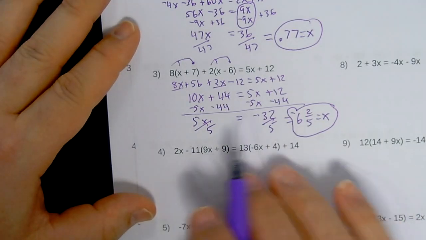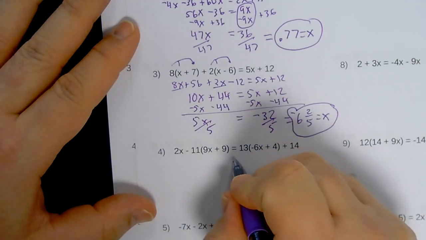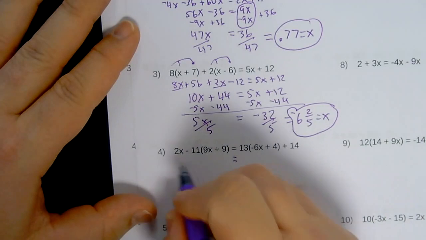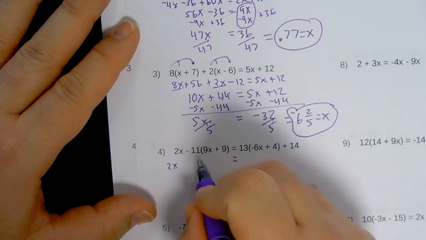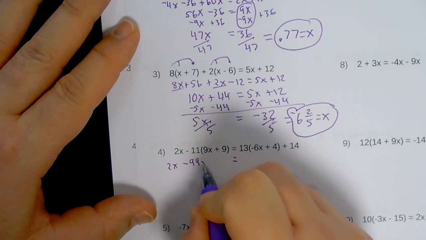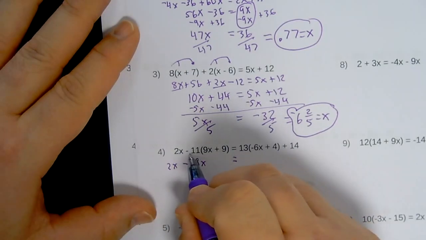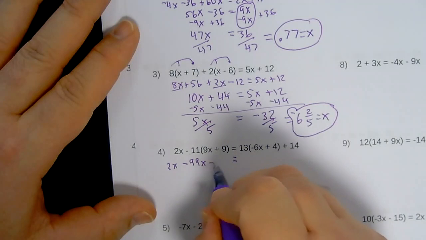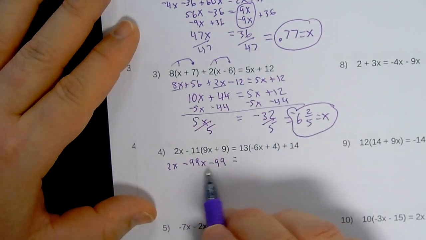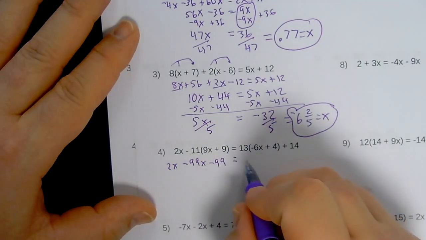So first thing we do is distribute through and everything. Make sure we got our equal sign there so we know left side from right side. So 2x, negative 11 times 9, negative 99x. And then negative 11 times 9, negative 99. So don't forget, these are both going to be minus signs here, or negative signs.